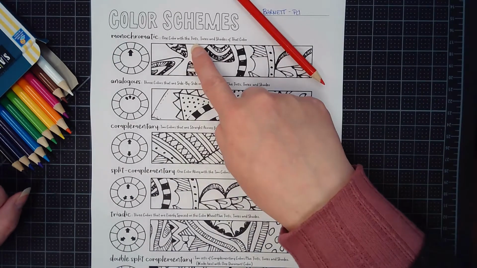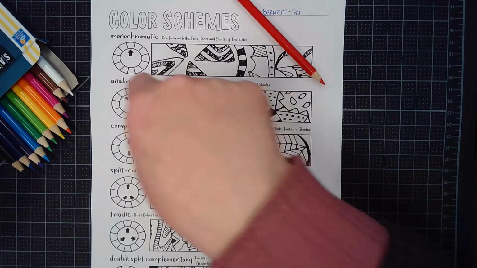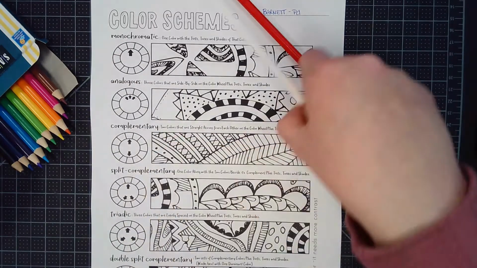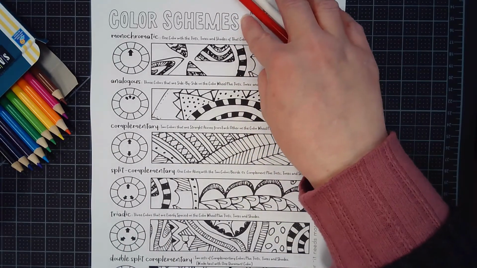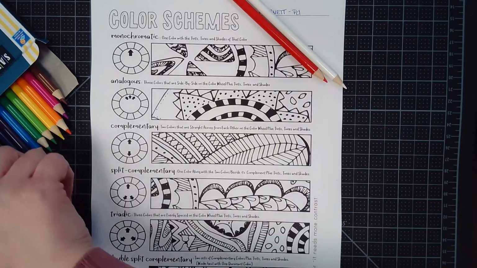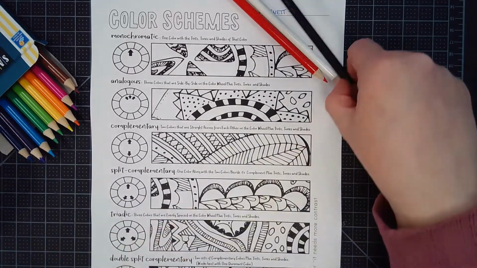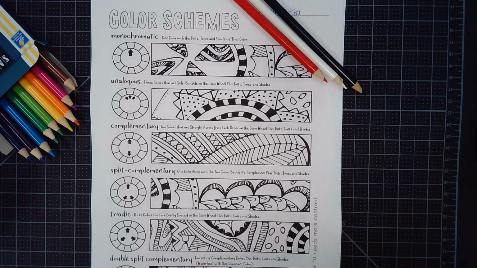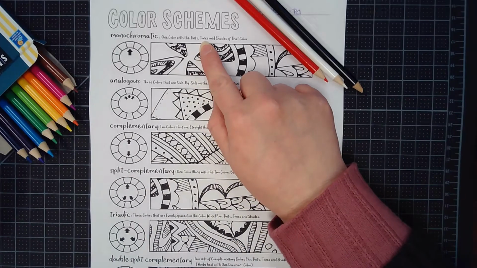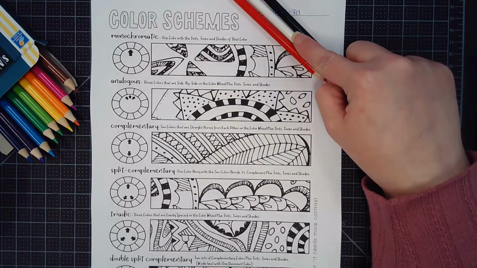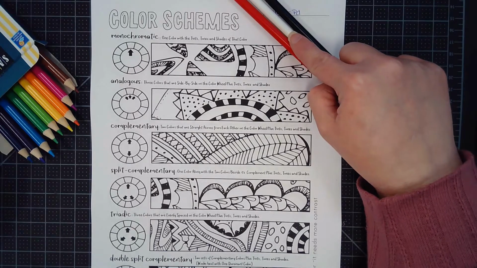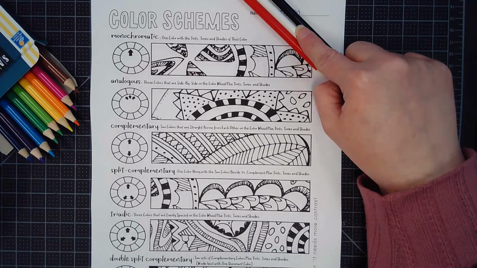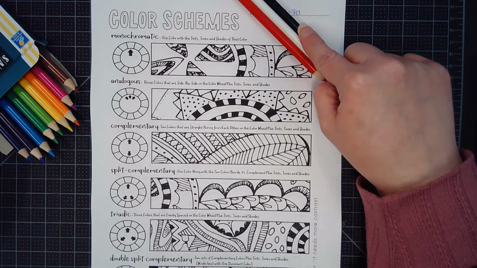Since I can make tints of that color, then I'm going to want white. And since I can make shades of that color, I'm going to want black. And tones, I already have the necessary materials to make tones. Since tones are the color mixed with gray, I can just mix my white, black, and my color together to create tones.